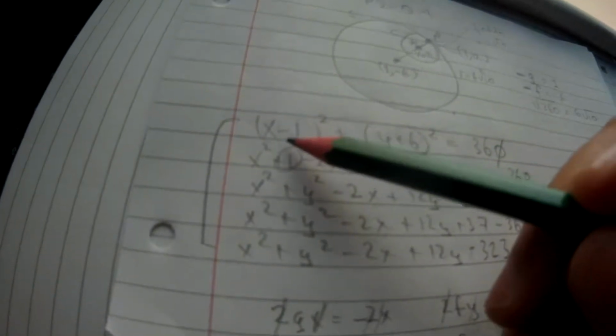And they gave us the equation (x minus 1) squared plus (y plus 6) squared is equal to 360, and you've got to get the center. That's for S, that's the equation of S. This whole thing here, and they want the center of that and the radius of that.